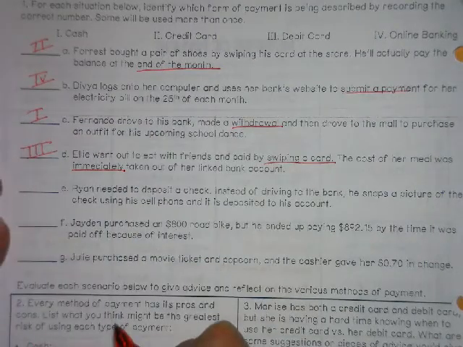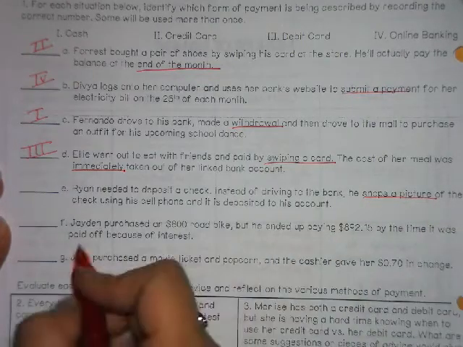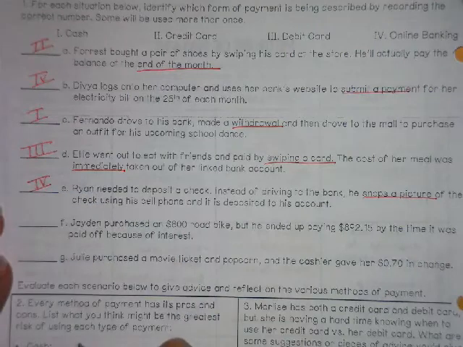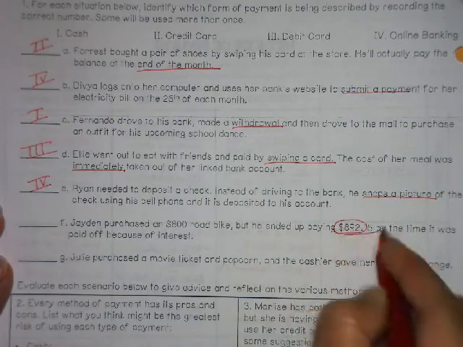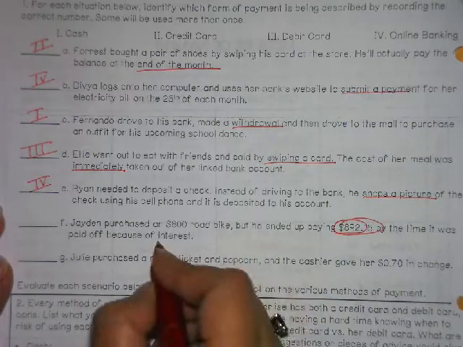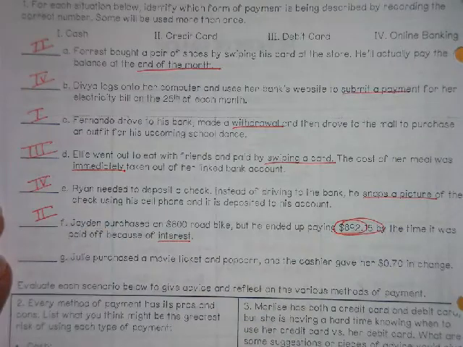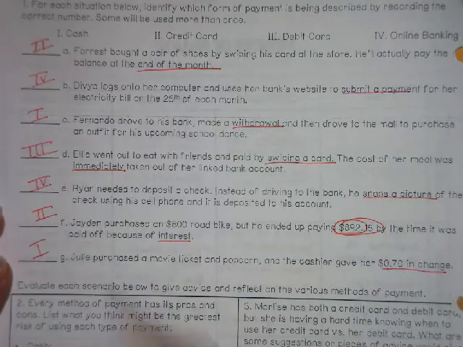Ryan needed to deposit a check. Instead of driving to the bank, he snaps a picture. That's going to be online banking. Jaden purchased an $800 road bike, and he ended up paying $892.15 because of interest. So that's going to be a credit card. Julie purchased a movie ticket and popcorn, and she got change, so that's going to be cash. So hopefully you did pretty well there.